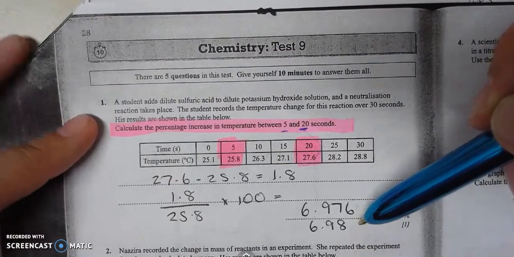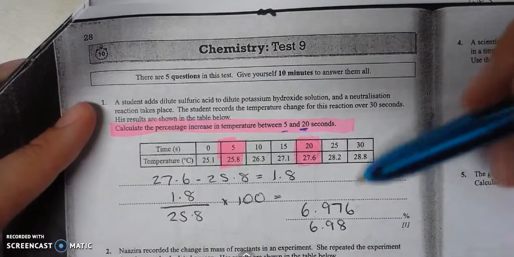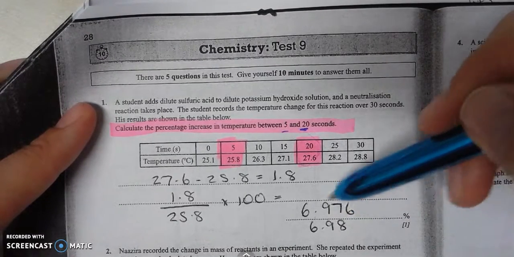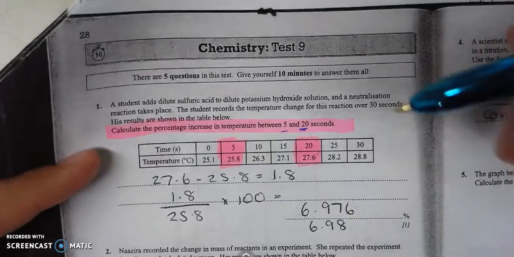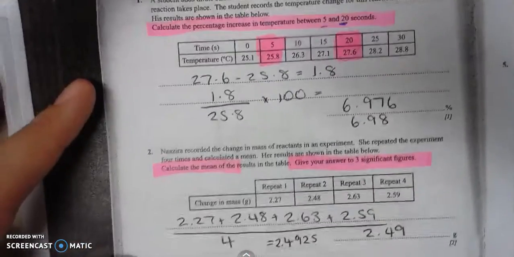Always look to see whether they want 2 decimal places. In this case, I've just rounded it up because that looks like it's probably going to be 98. So that's a nice little 1 marker.